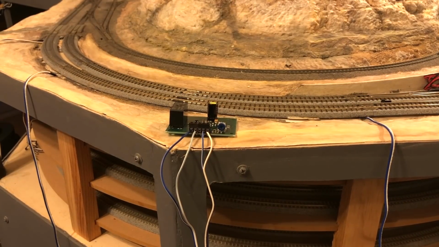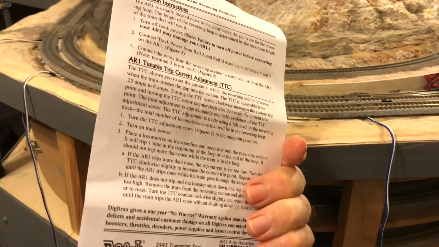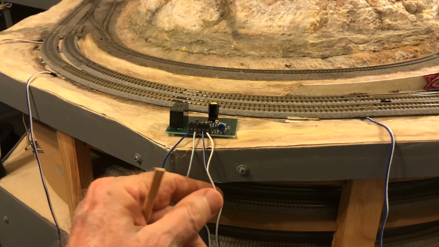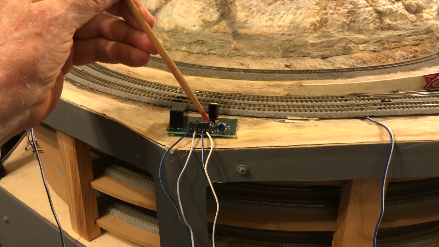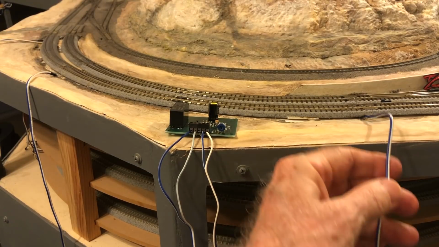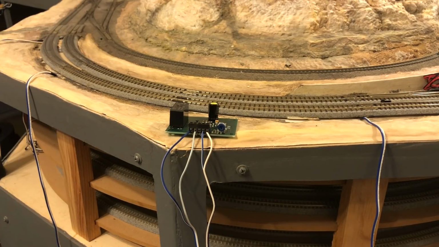Now then, back to the AR1 itself. The instructions that come with it are pretty much useless. Fortunately, wiring it is simple enough. One set of wires comes from the mainline track outside of the isolated section and connects to two terminals on the AR1 as shown. Later on, I will connect these wires to the layout bus wires under the layout instead of the track. The other set of wires goes from the AR1 to the isolated section of track.